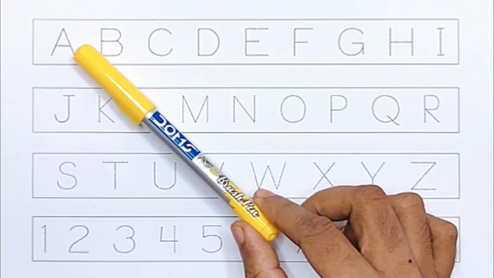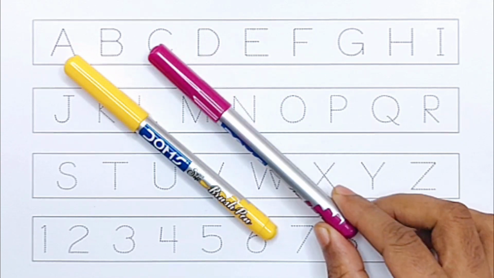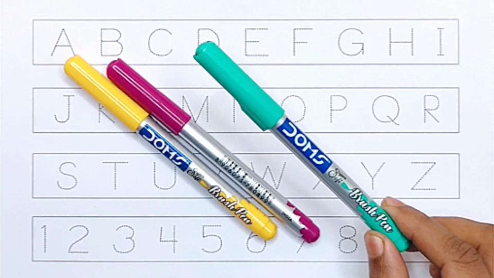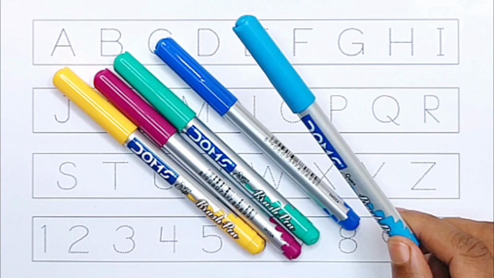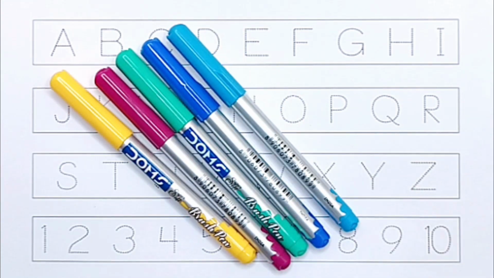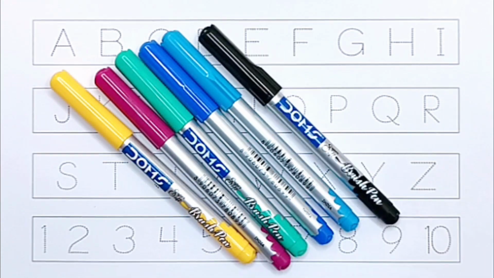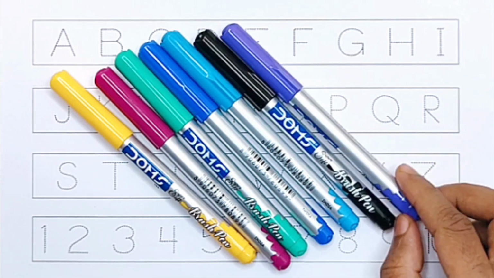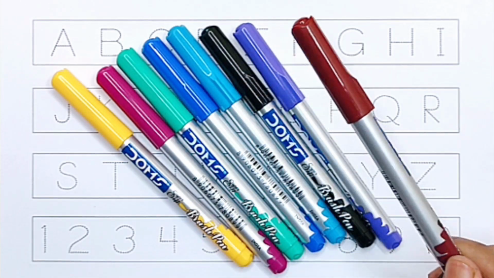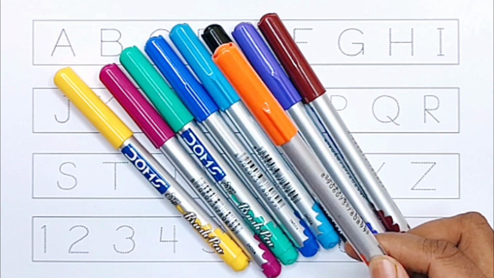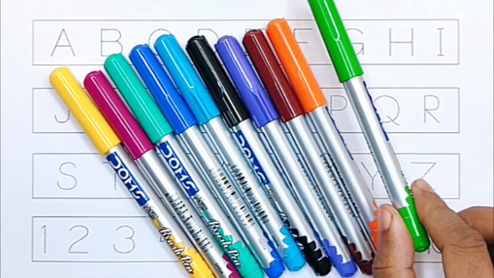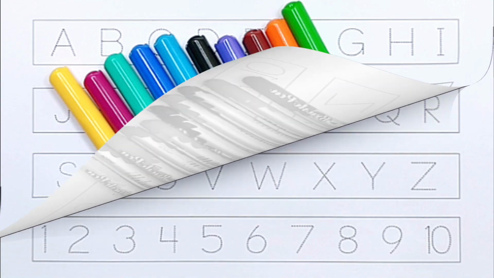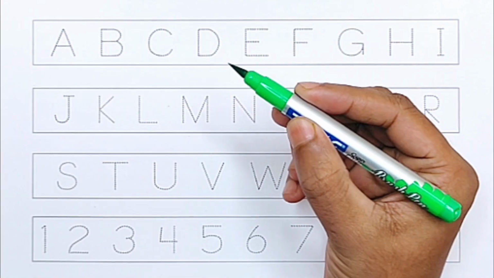Yellow color, pink color, sea green color, blue color, sky blue color, black color, purple color, brown color, orange color, light green color, light green color.